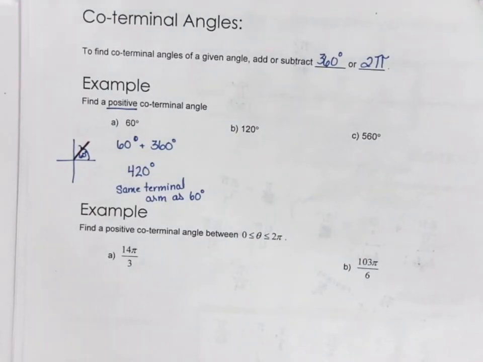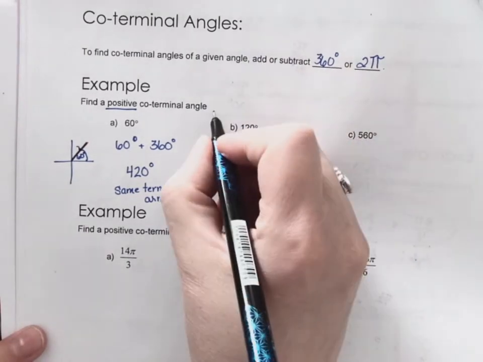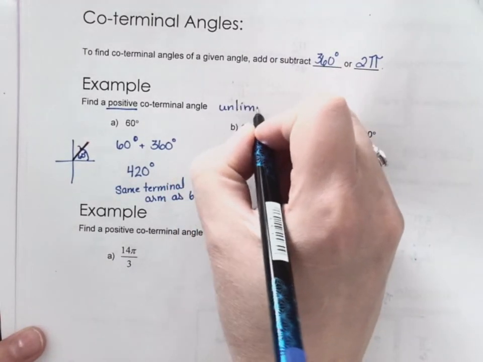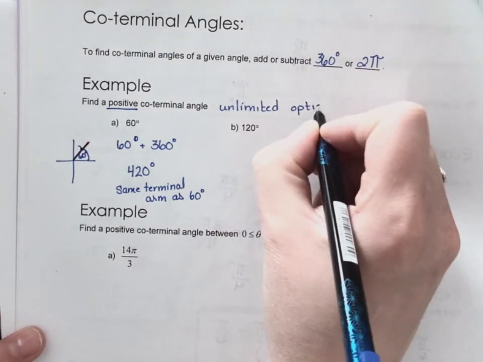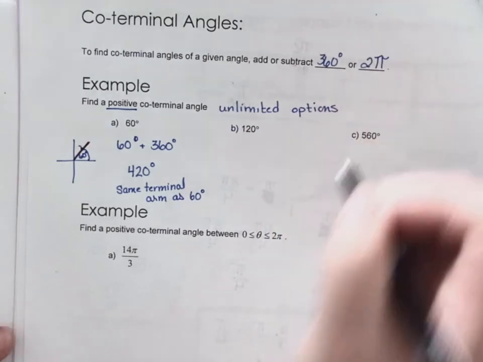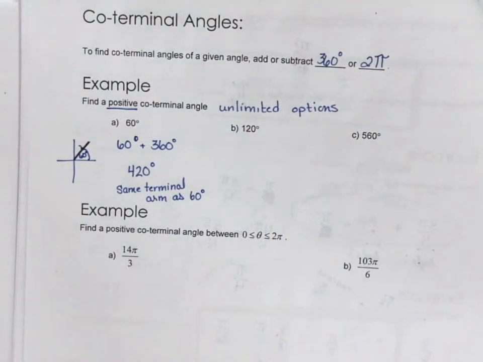We could all have different answers for coterminal angles because it didn't give us a restriction, so this is unlimited options. I have no idea why Xander would add 360 nine times when you can add it once and get the correct answer. You can add it nine times and get the correct answer, or you can add it once and get the correct answer. All it asked for was a positive coterminal angle. Okay? Everybody good?